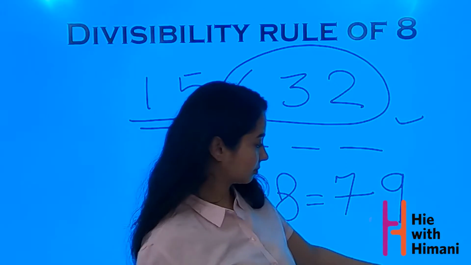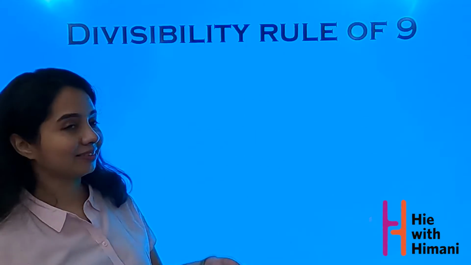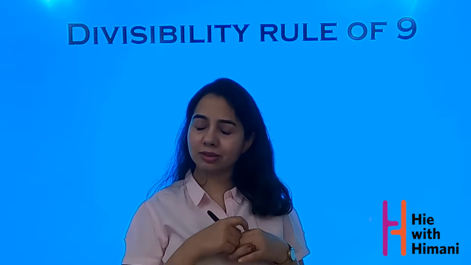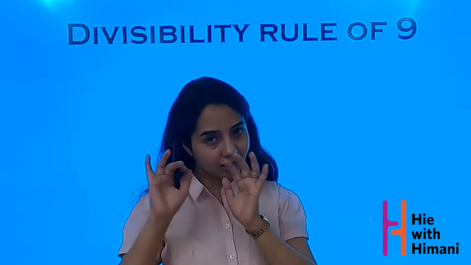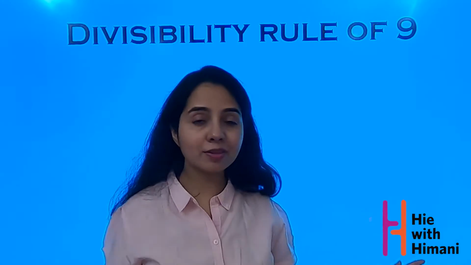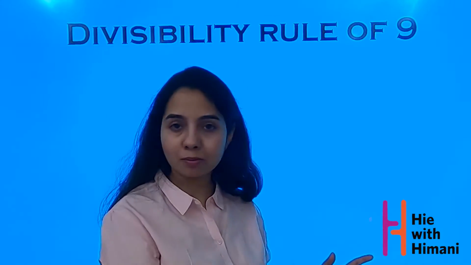Simple. Now 9. 9 is the same as 3, but here the difference is, in 3 we were adding all the digits and checking whether the sum is divisible by 3 or not. Here also we will add the digits of the number and check whether the sum is divisible by 9 or not.